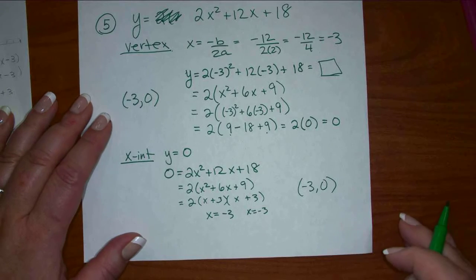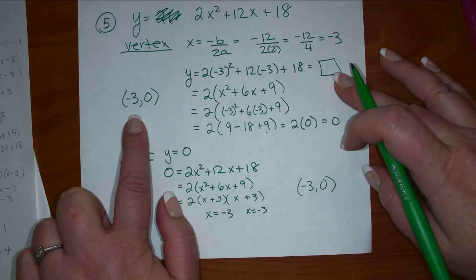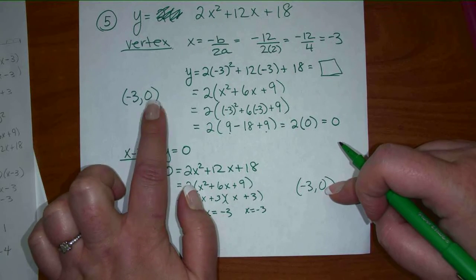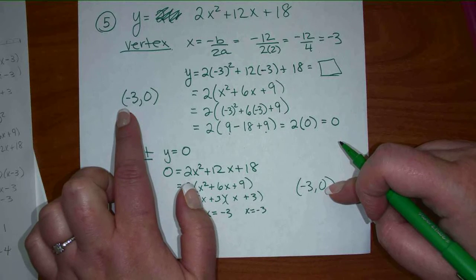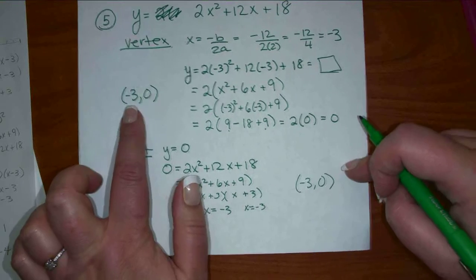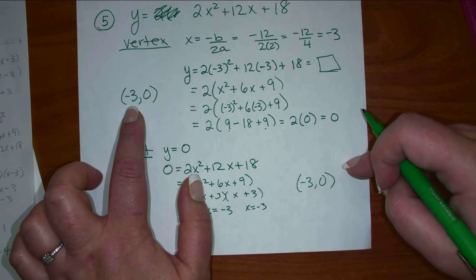But wait. It's not even a different point. And doesn't it make sense that if 0 is the y, that's the x-intercept? Any point that 0 is the y is an x-intercept. So we already had the x-intercept. We didn't need to find it again. But there it is. And it's only 1.